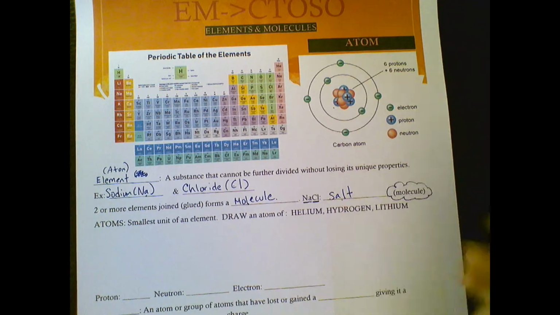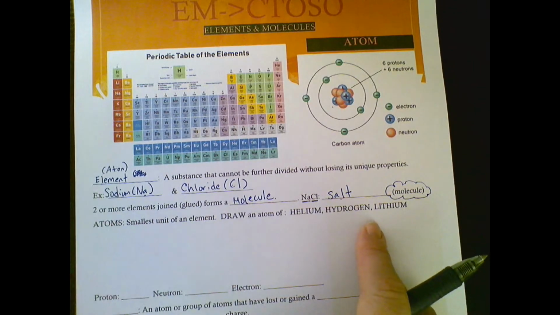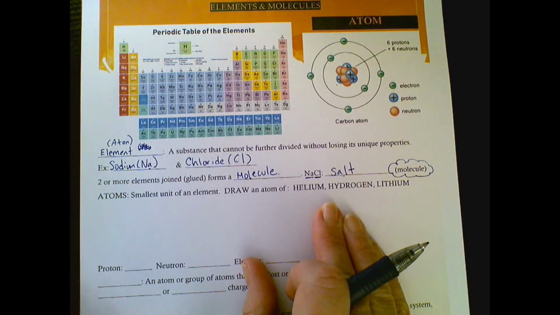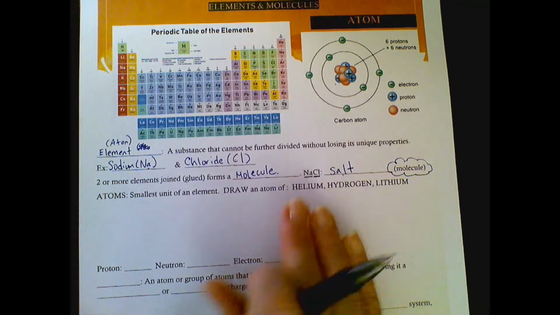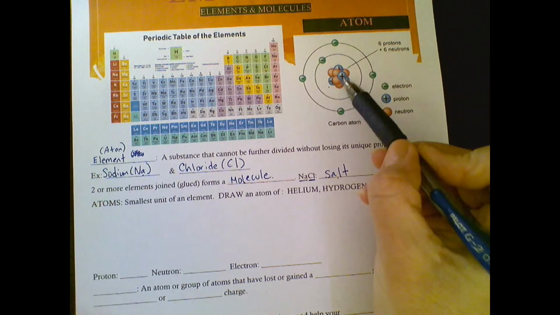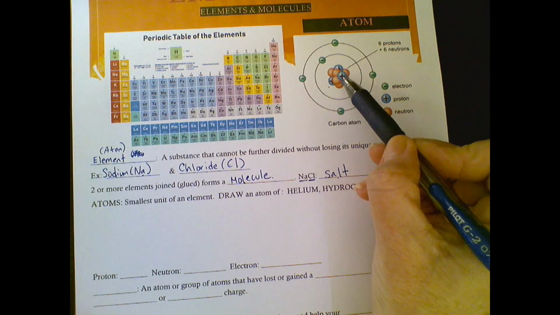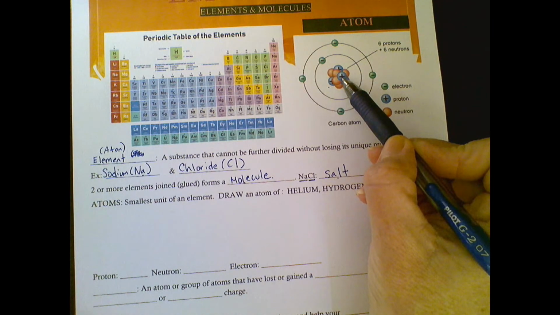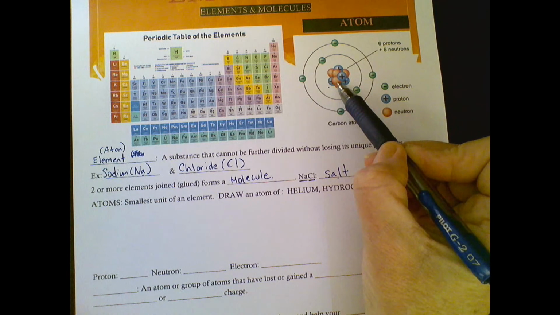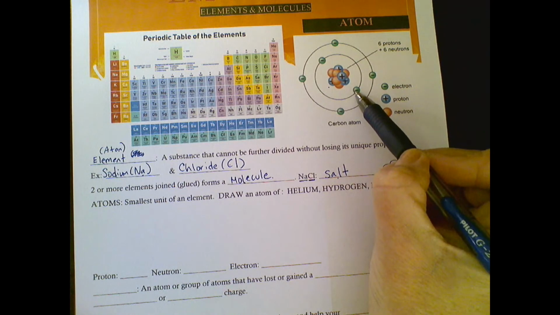And the question is, why are these things gluing together? This is super important. You're going to learn this in 7th grade chemistry. First I need you to know what an atom looks like. There's a picture up here. There are 3 parts to an atom. There's a proton, which is positively charged. This is like electricity, which is super important. There's a neutron, which is neutral. It has no charge. And then there are electrons, which are negative.